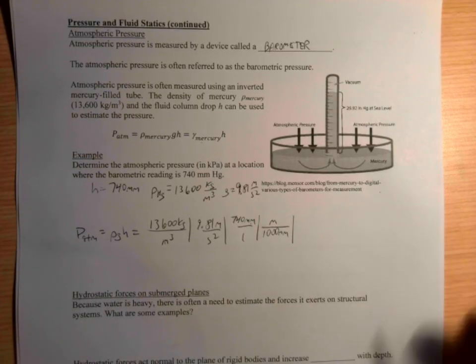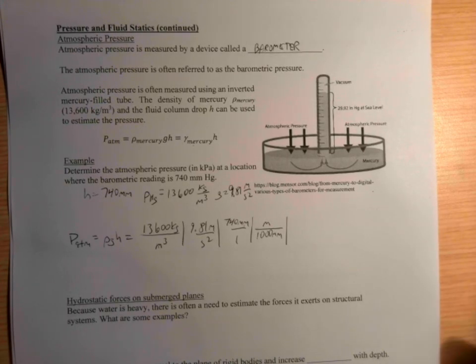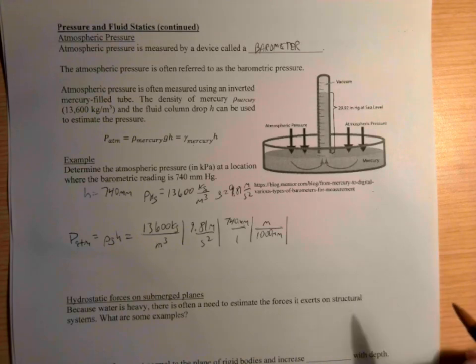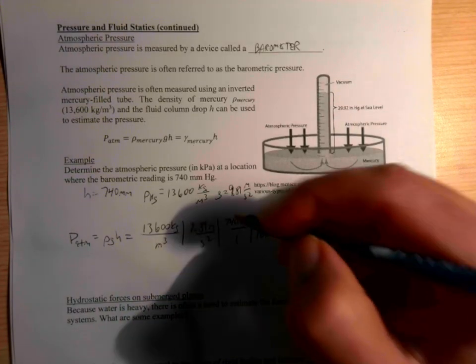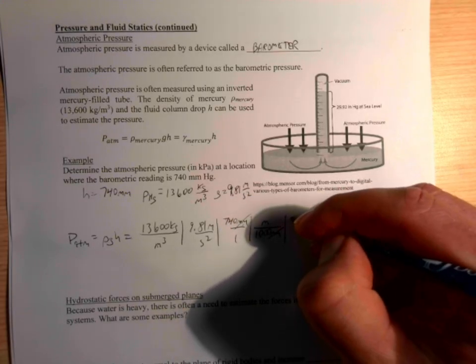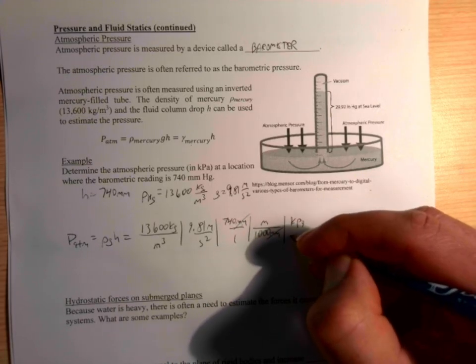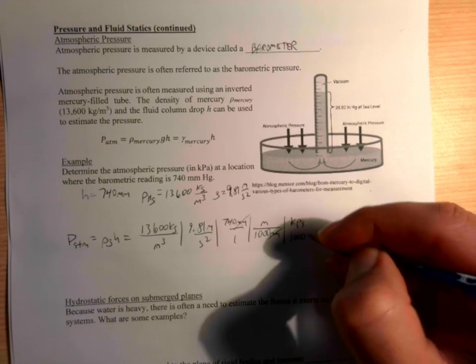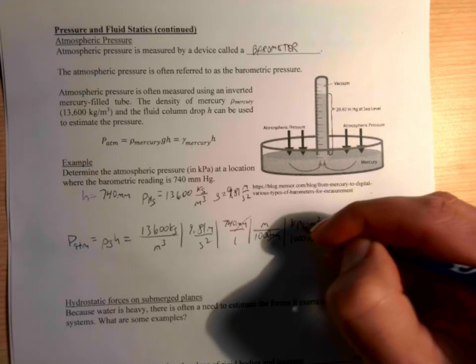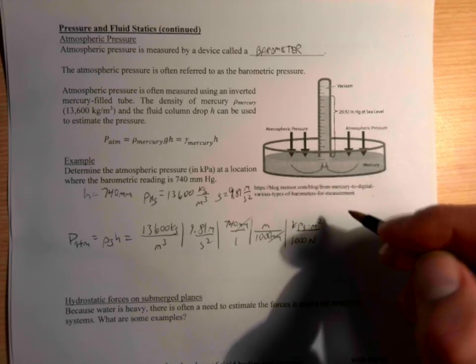The units we use for pressure are pascals, which is newtons per square meter, or for atmospheric pressure we would often use kilopascals, because in pascals you would get a really big number, and so you get a more reasonable number in kilopascals. So we need to convert this whole mess to kilopascals then. So a kilopascal is equal to 1,000 newtons per square meter. I could have done pascals and then to kilopascals, but here I'm kind of skipping a step.